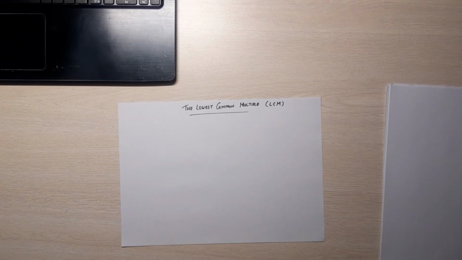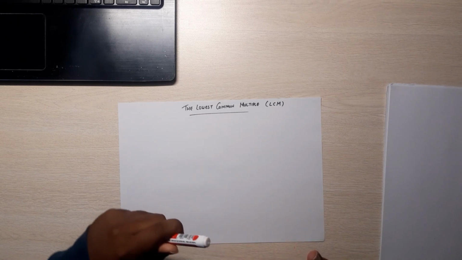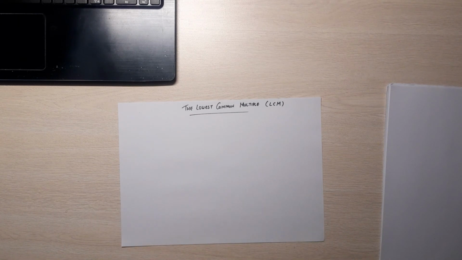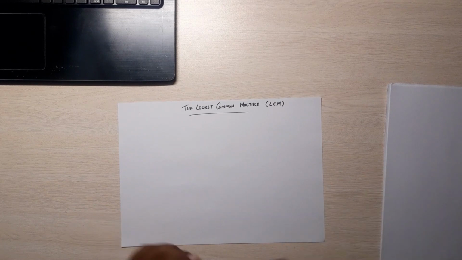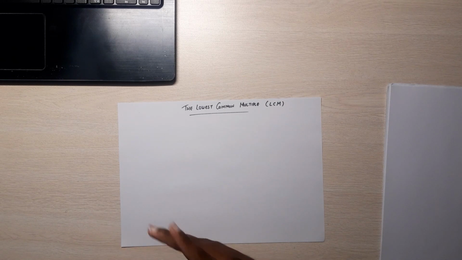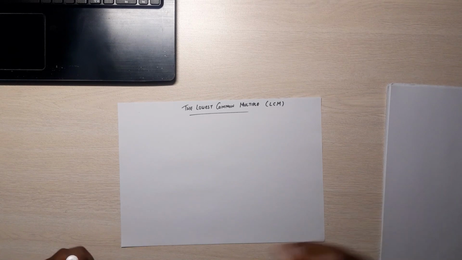The lowest common multiple. We know what multiples are, right? To recap, multiples, as discussed before, are numbers that said number can divide into without giving a remainder. So if you're looking for multiples of 3, 3 times 1, 3 times 2, 3 times 3, 3 times 4, all those are multiples, right?